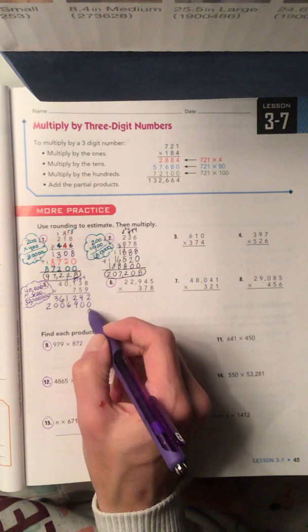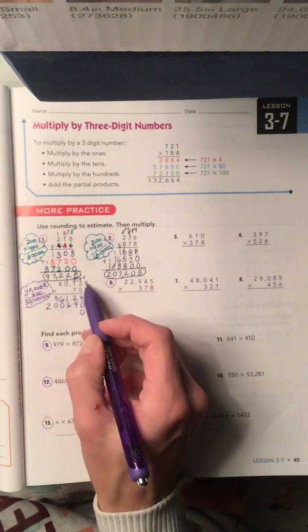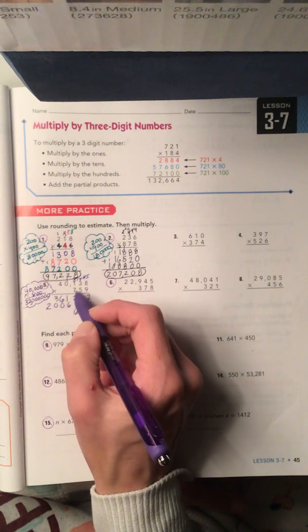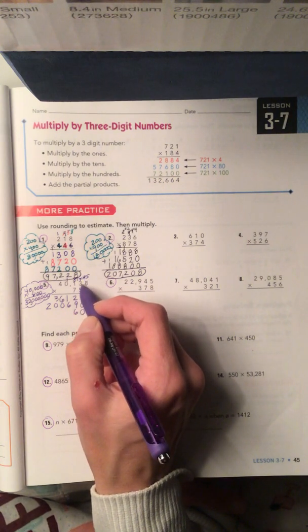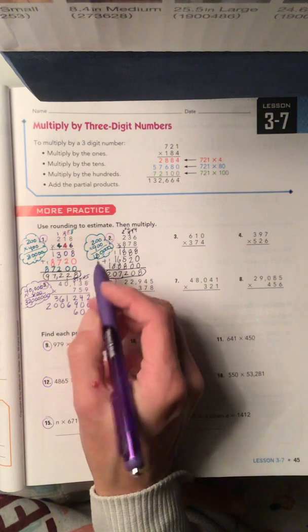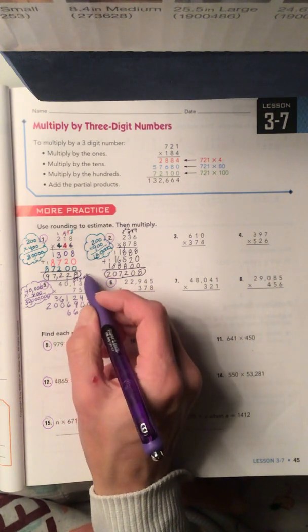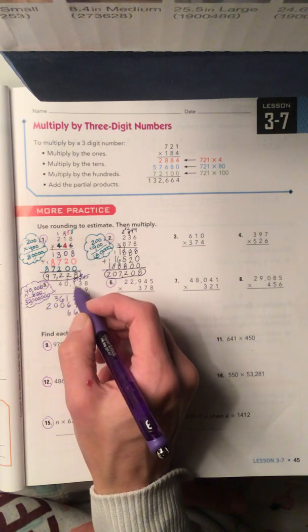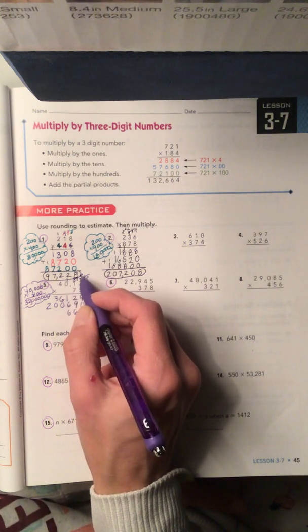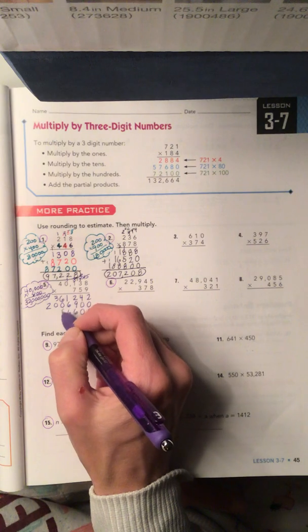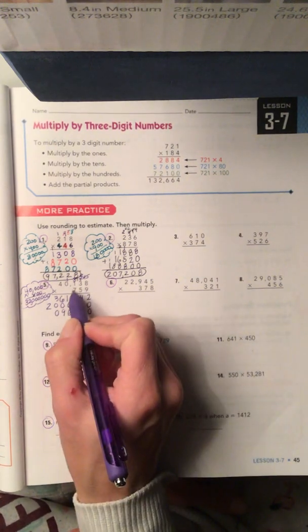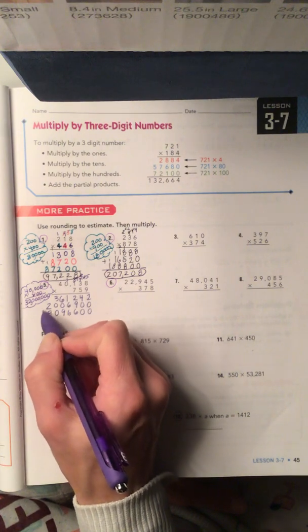Next row, 2 zeros. 7 times 8, 56. 7 times 3, 21, plus 5, 26. 7 times 1 now, plus 2, that's 9. 7 times 0, that's 0. 7 times 4, 28.